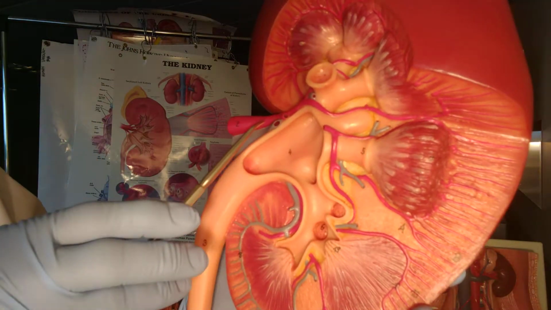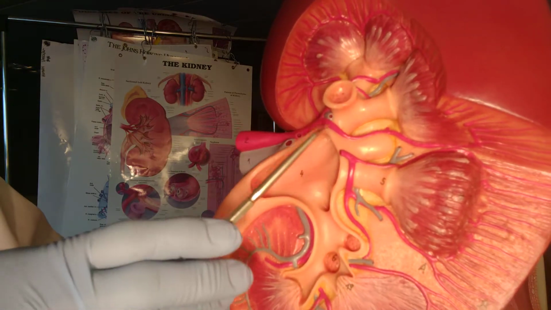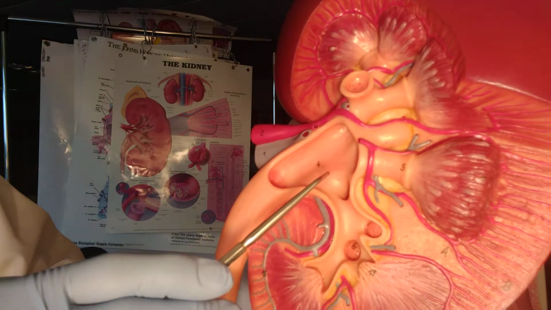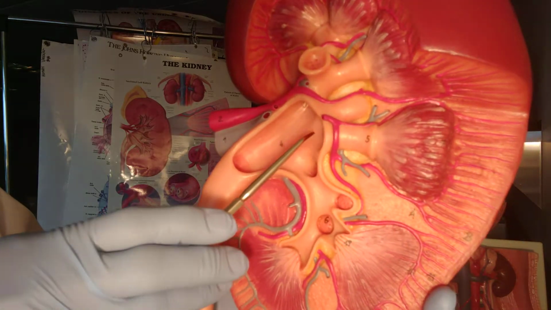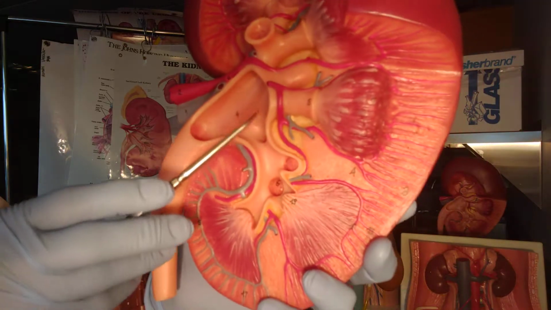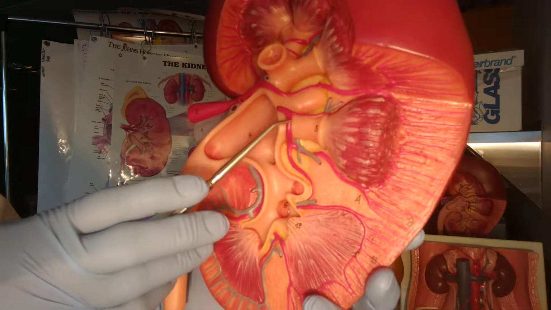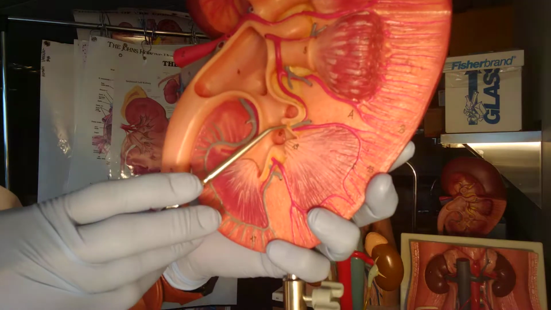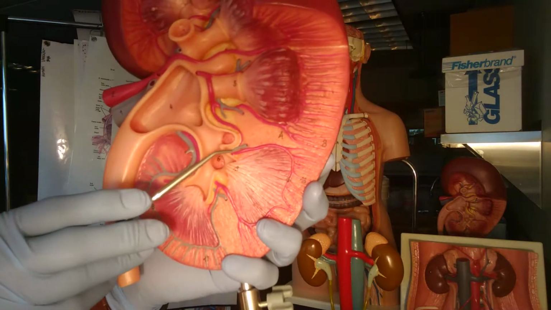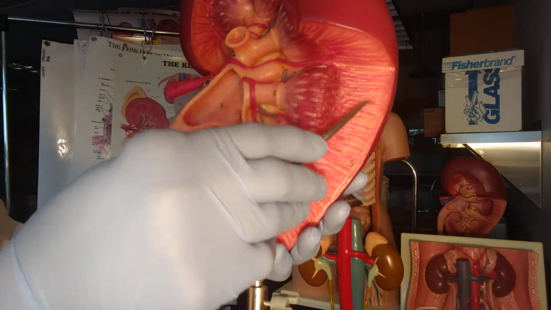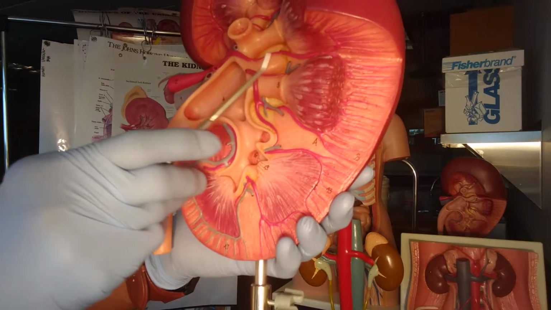Medial to the hilum here, you're going to see the renal pelvis, and this is a basin-like cavity. This renal pelvis will also receive urine from the major calyces. These are the major calyces, and the major calyces in turn receive urine from the minor calyces. So here we could identify the renal cortex and the medulla.